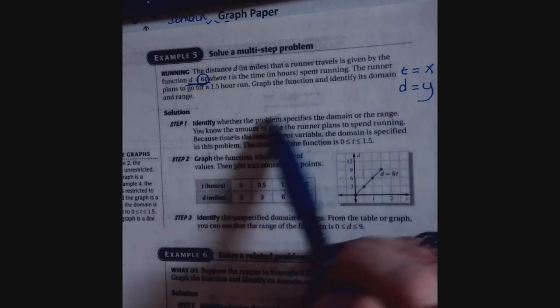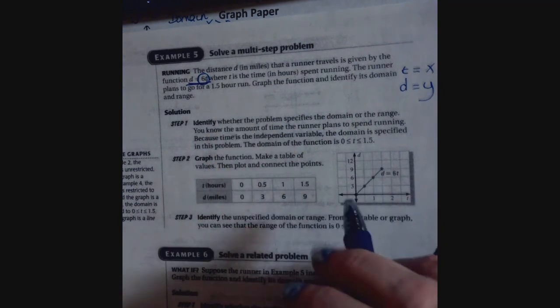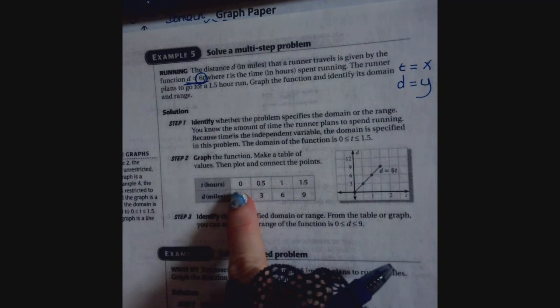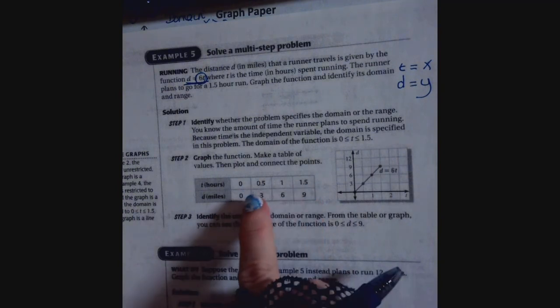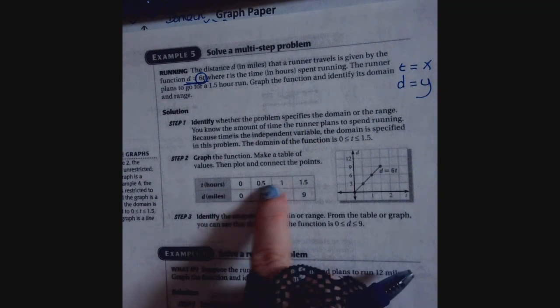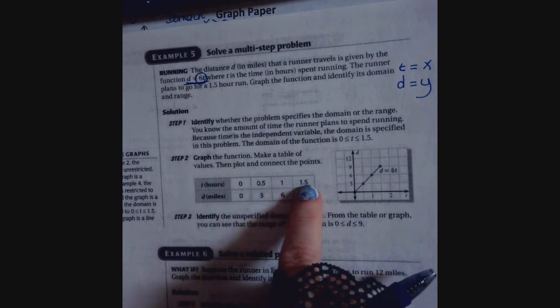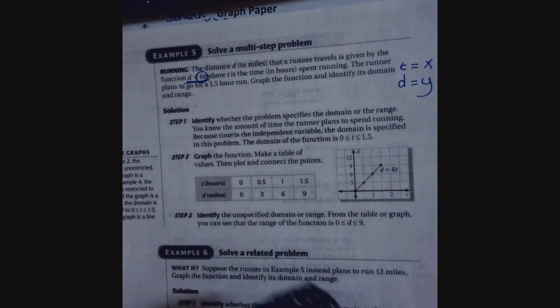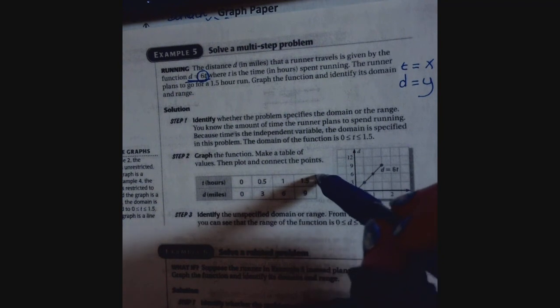And it tells you the runner plans to go for a 1.5 hour run. So he's not going to run any more. So his time is at 0 and he can go up to 1.5. So they decided to do it in half-hour increments. So time is 0, then half, then 1, then 1.5 hours. Okay, so they're doing it by half an hour. So that is the most time that he's going to run for, 1.5 hours.